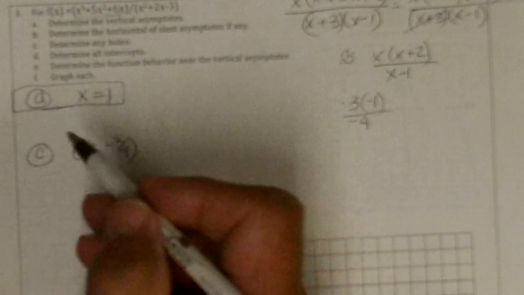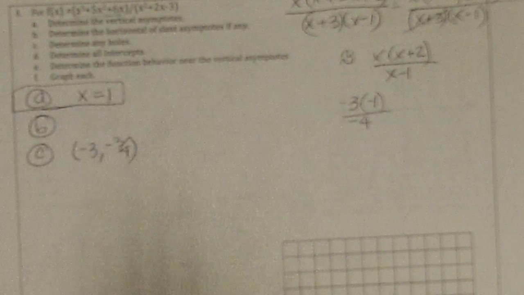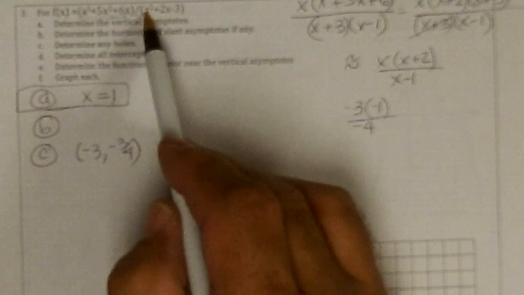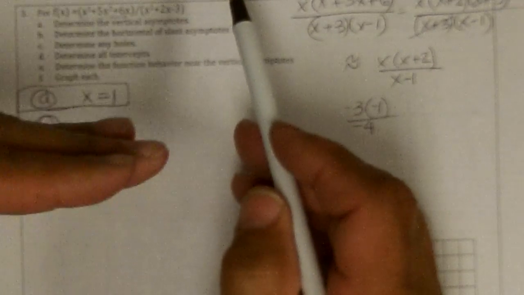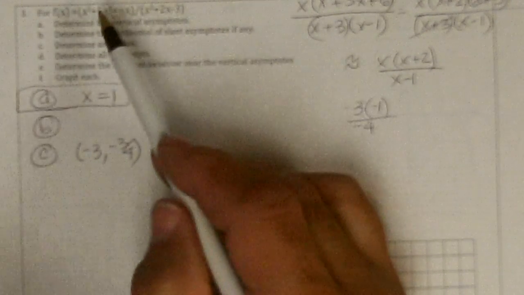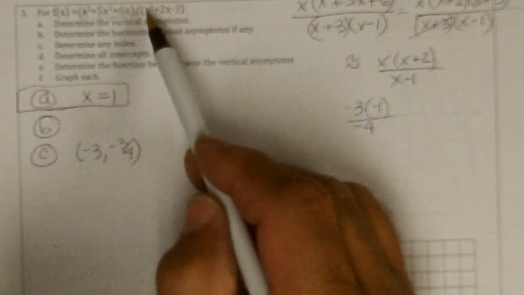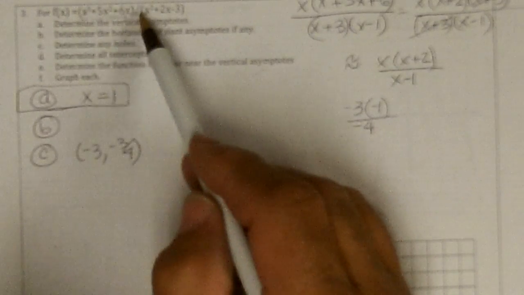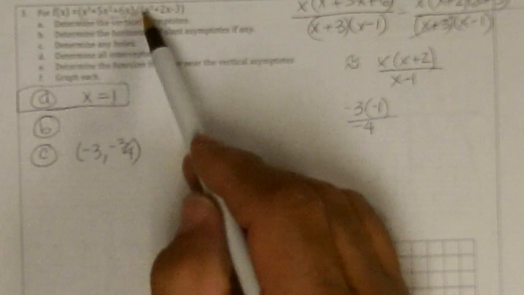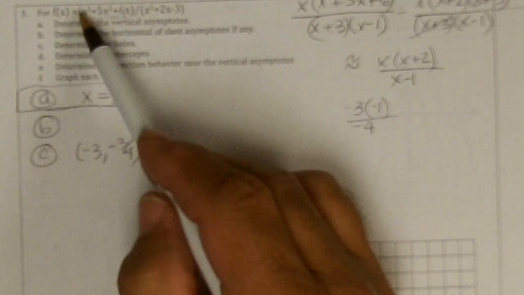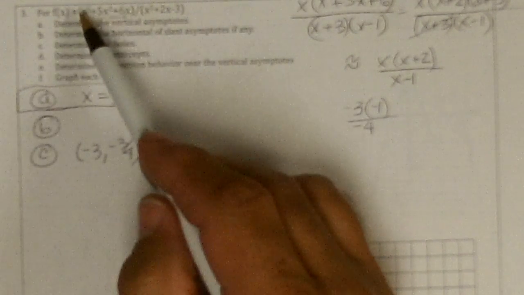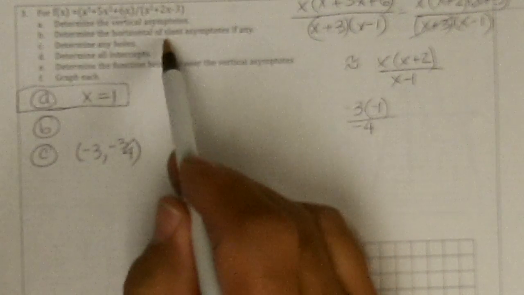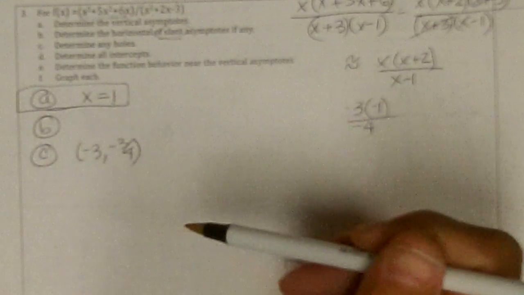Determine if there's a horizontal or slant asymptote. Now the rule says that if the degree of the numerator is less than the denominator, it's a horizontal asymptote at 0. If the degree of the numerator is the same as the degree of the denominator, it's the ratio of the leading coefficients. Y equals, in this case, 1 to 1. But we don't have equal degrees or the numerator less than the denominator. We have the numerator 1 more than the denominator.